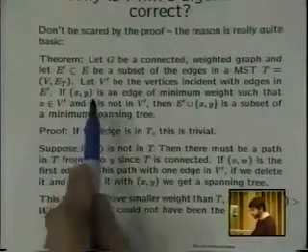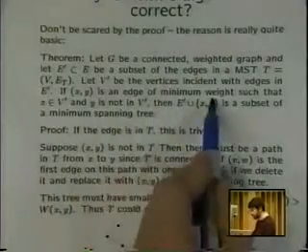So how many people believe this criteria is enough to prove the correctness of Prim's algorithm? How many people believe? How many people do not believe? A couple people don't believe. Well, what is Prim's algorithm doing? Prim's algorithm is constantly looking for the edge of minimum weight such that one vertex is in the tree and one vertex is not in the tree. That's exactly what it's doing.